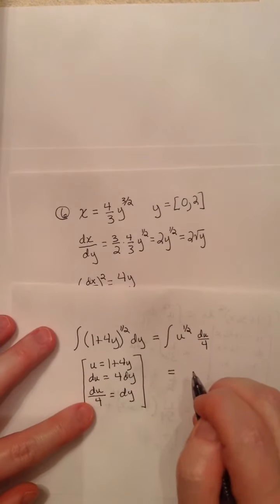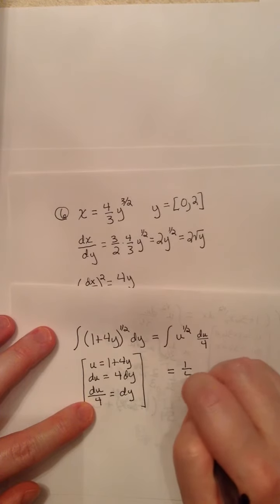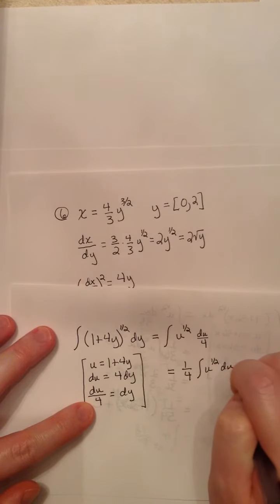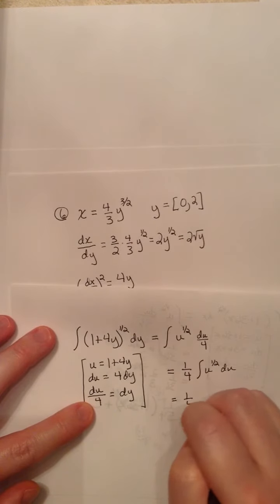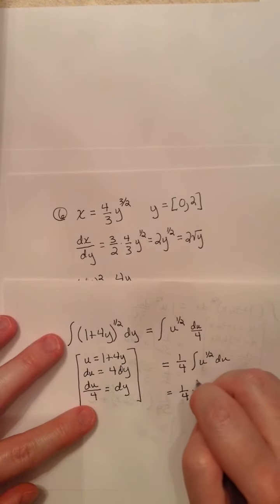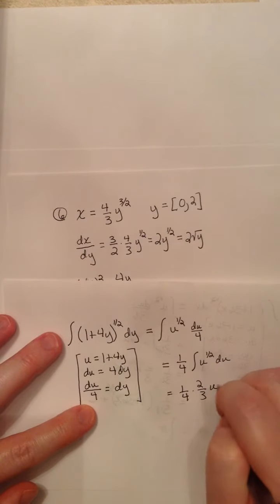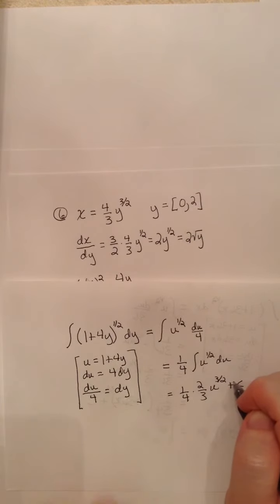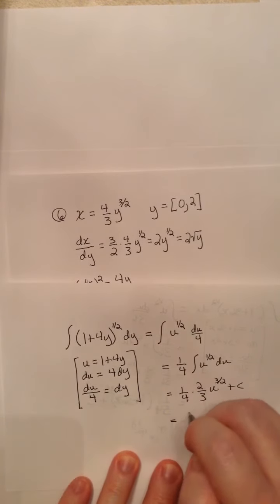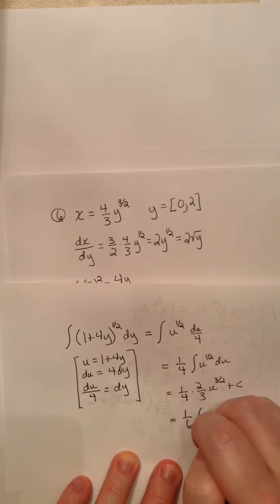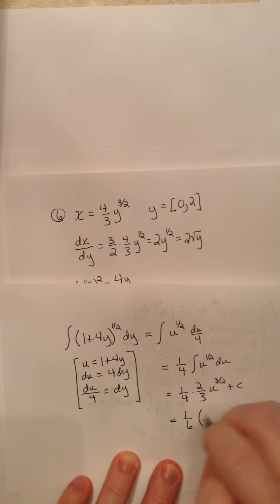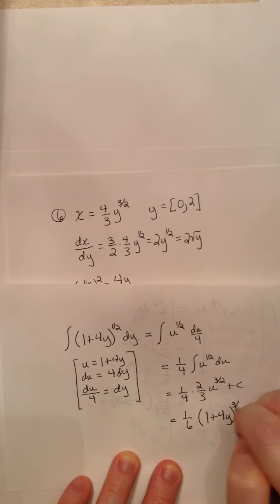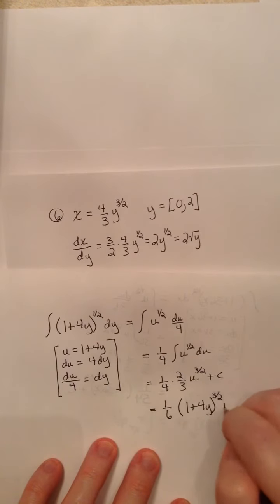Following through, we have 1/4 of the integral of u to the 1/2 du, and the antiderivative of u to the 1/2 will be 2/3 of u to the 3/2, followed by the constant. So 1/4 times 2/3 will be 1/6. And as I look at back substituting, we have 1/6 of the quantity 1 plus 4y raised to the 3/2, followed by the constant.